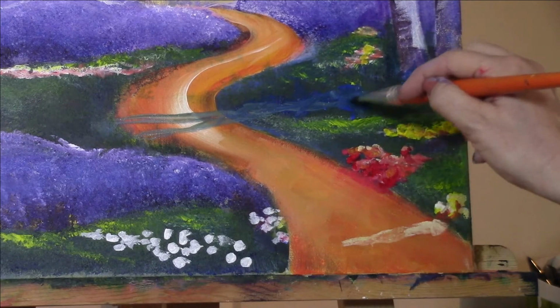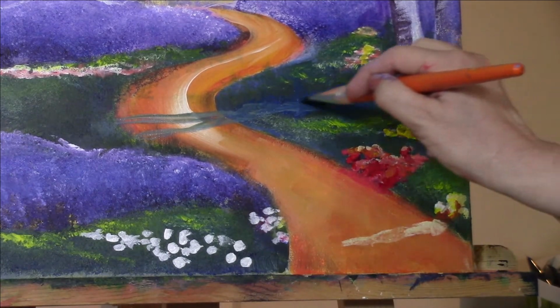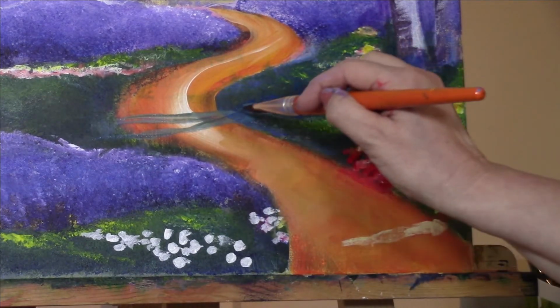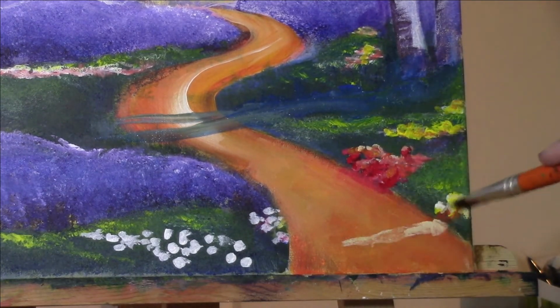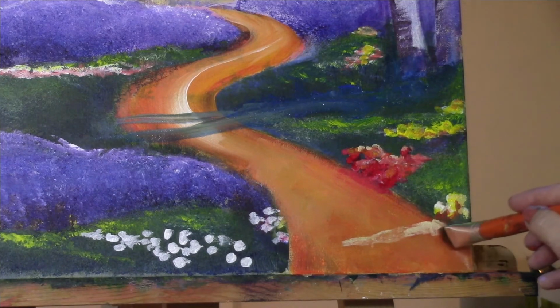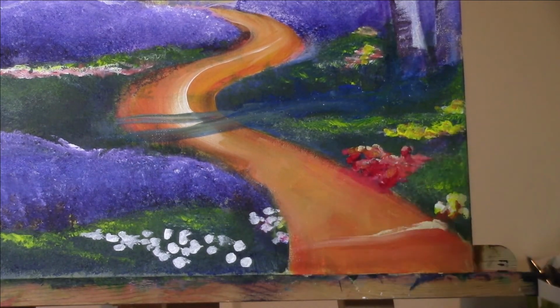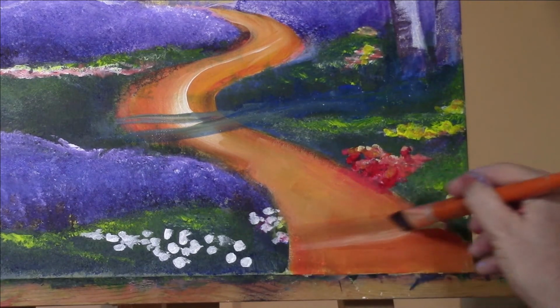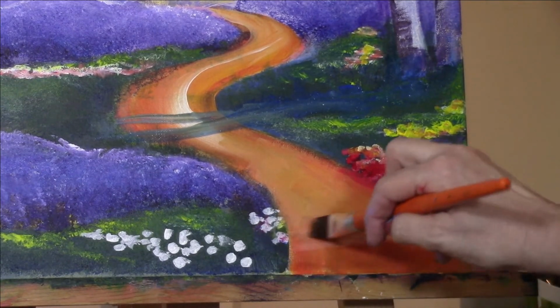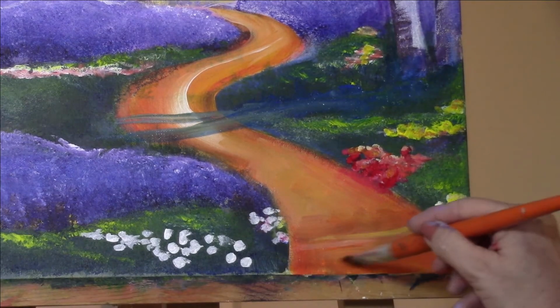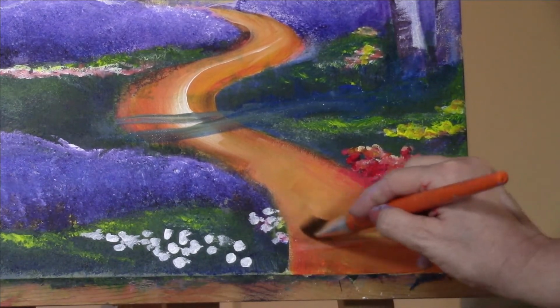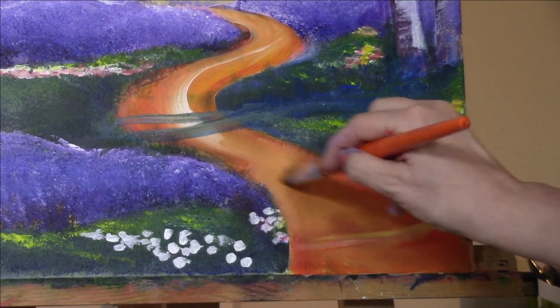So I'm just going to bring it right in until right underneath there, and then just bring it out there again. Just make it a little bit broader on the one side. And then for the foreground, your shadow here, you want it to be a little bit darker. So I'm going to use my red orangey color, and I'm going to make a shadow here with that light bright yellow as the sun is shining through the trees and the branches.